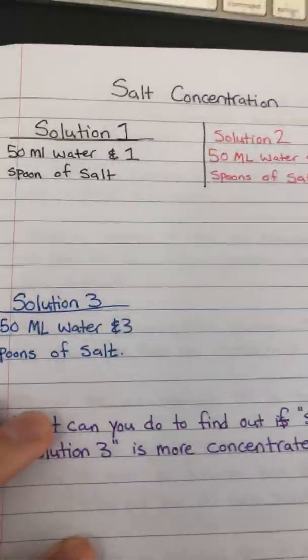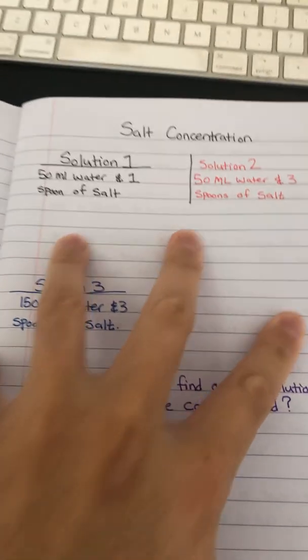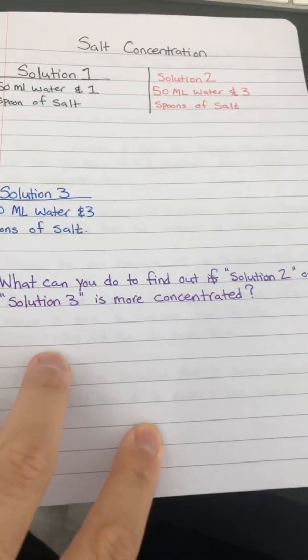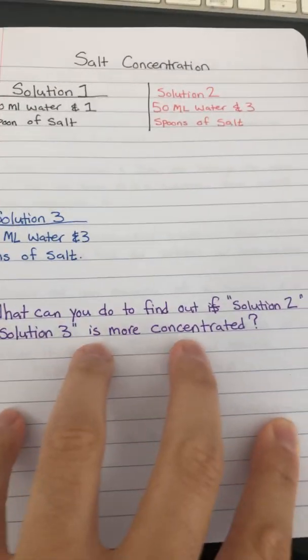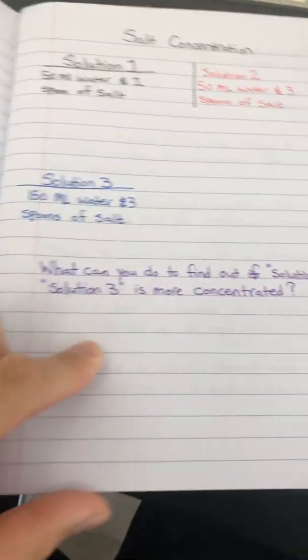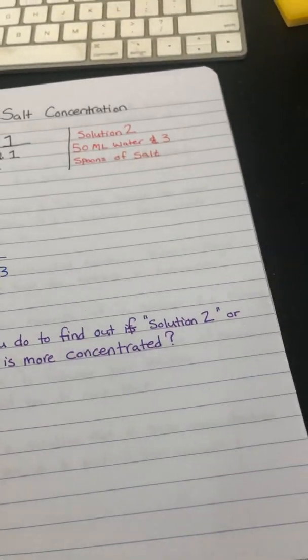All right, and then if we have time, we're going to do it with salt concentration. It's going to be the same thing. What do we notice about the salt? And answering, how can you find out if more salt has been in solution 2 or solution 3 as far as concentration?